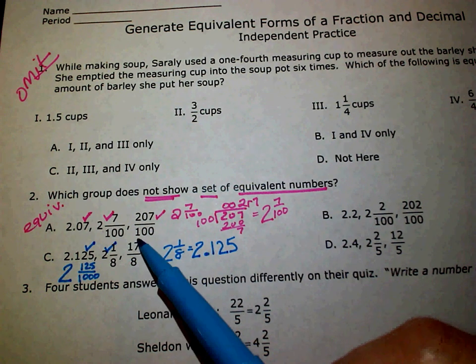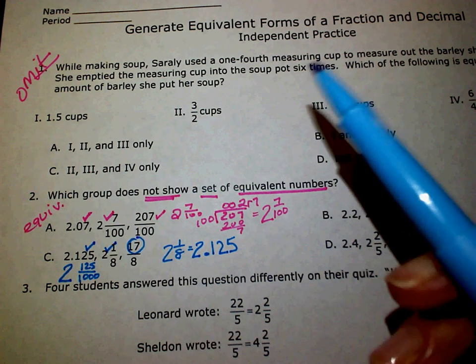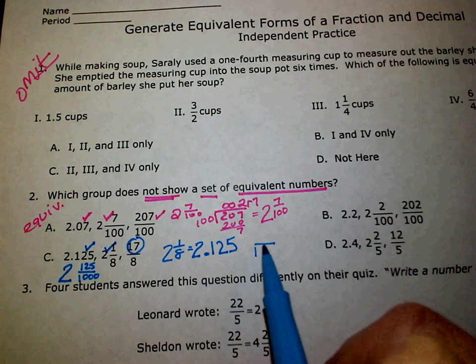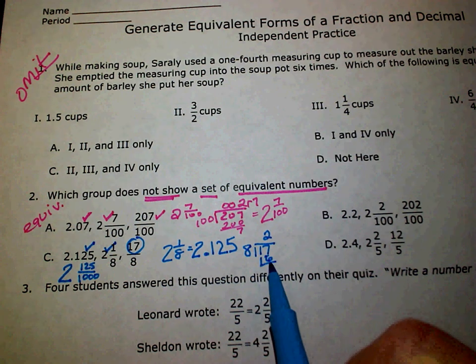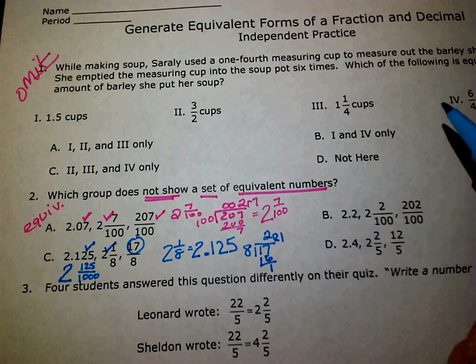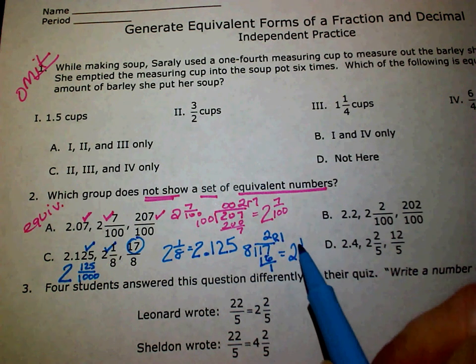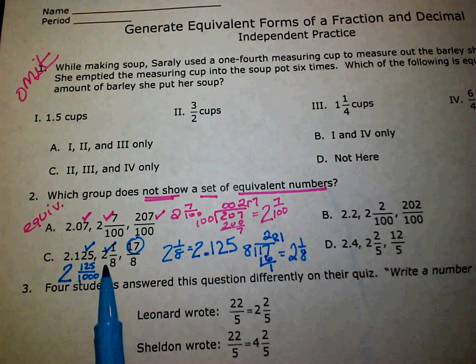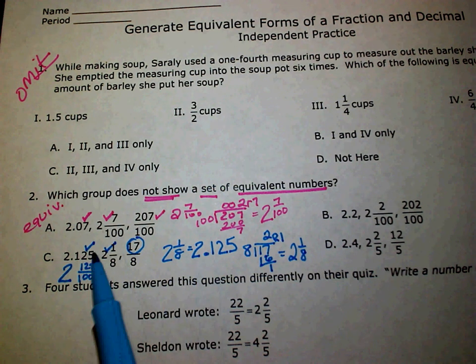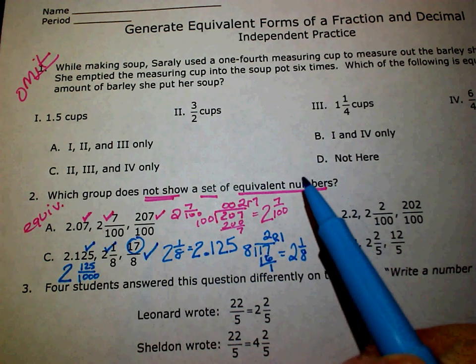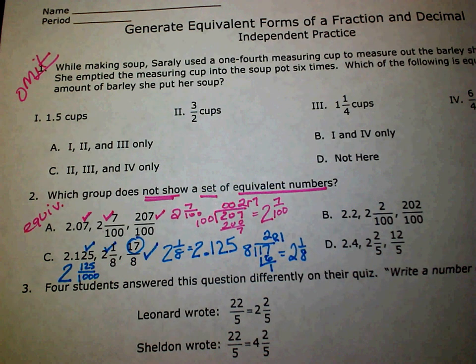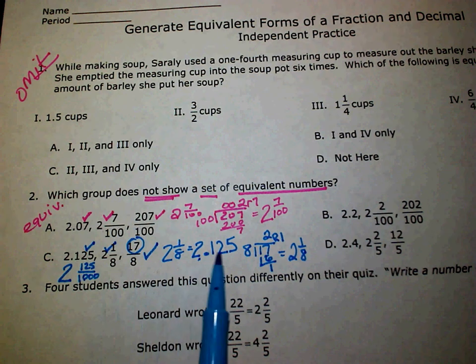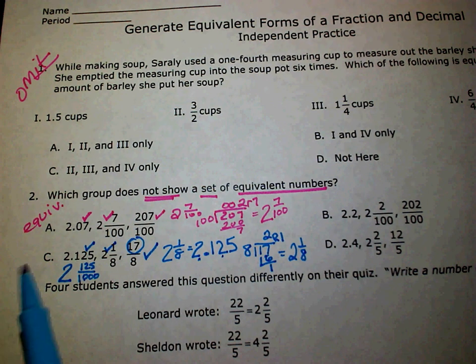17/8, again, there's that improper fraction. That top number is larger, so I need to divide it out. It goes in twice, and I'm left with 2 and 1/8. Well, again, we just got through doing the 2 and 1/8, so if 2 and 1/8 matches 2 and 125 thousandths. So all three of these, even though they look very different, when we convert them, we make them look the same. They are equivalent.